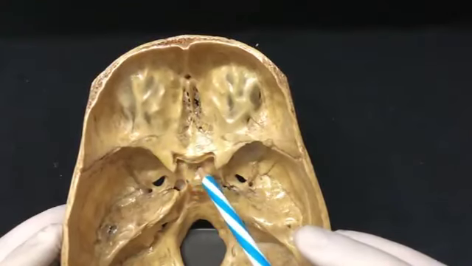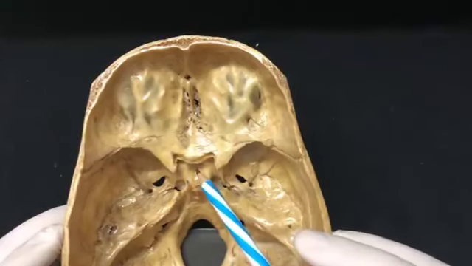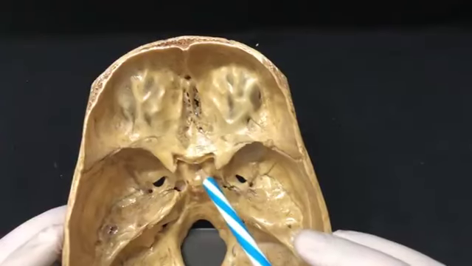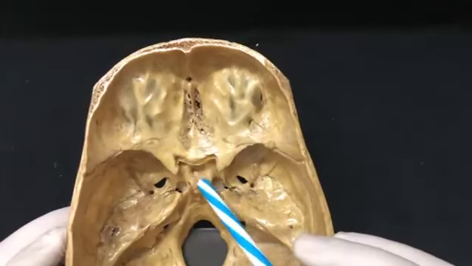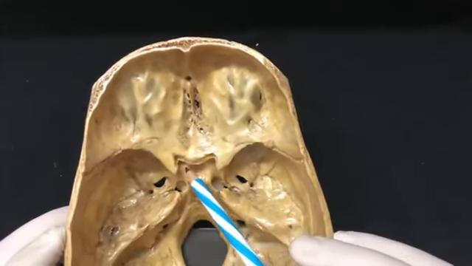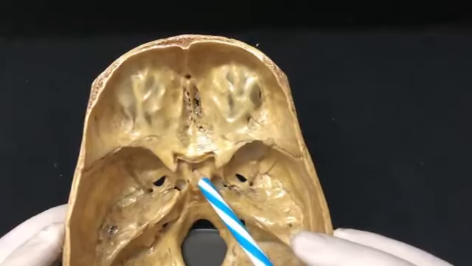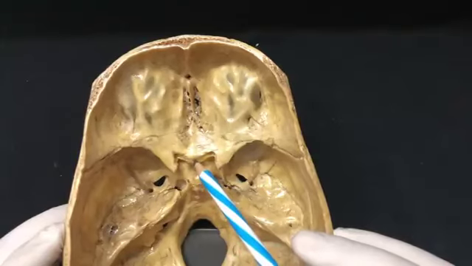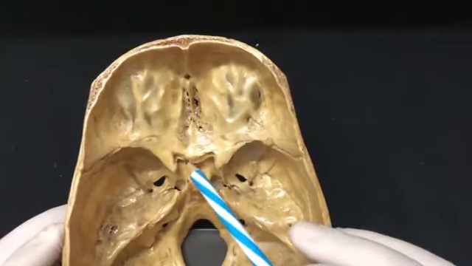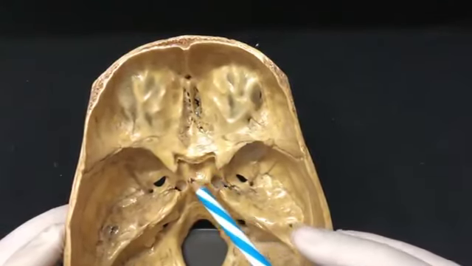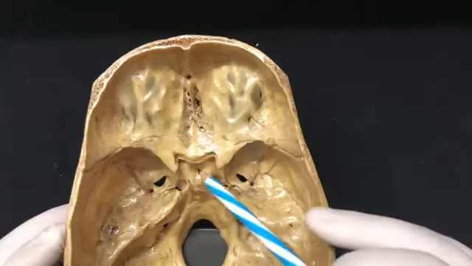Then we have this elevation in this region, called the tuberculum sellae. The tuberculum sellae separates the sulcus chiasmaticus from the pituitary fossa, or so-called sella turcica. This tubercle is the one I'm pointing at. So the tuberculum sellae separates the pre-chiasmatic sulcus, or optic groove, also called the sulcus chiasmaticus, from the sella turcica, which lodges the pituitary gland.